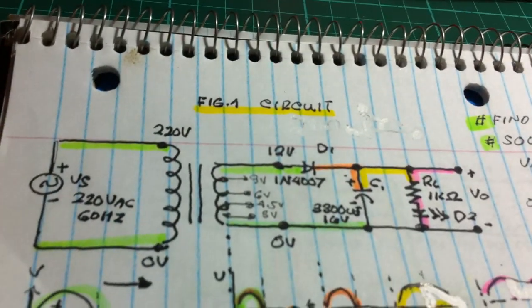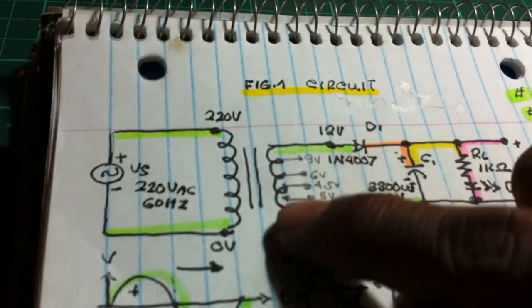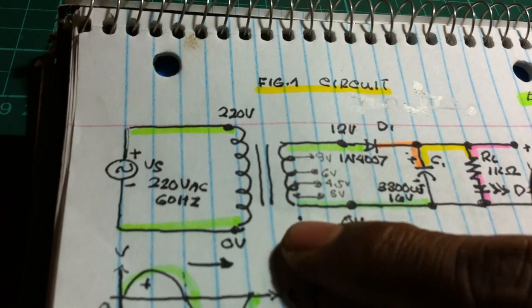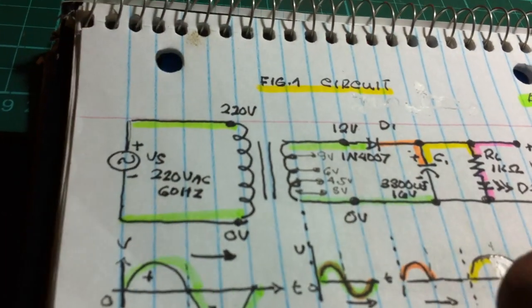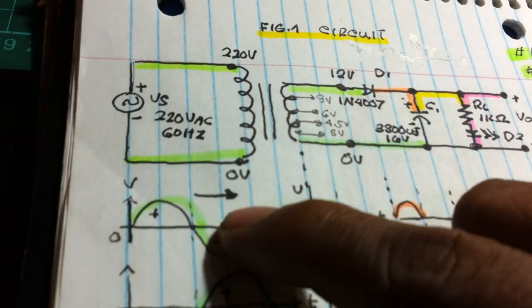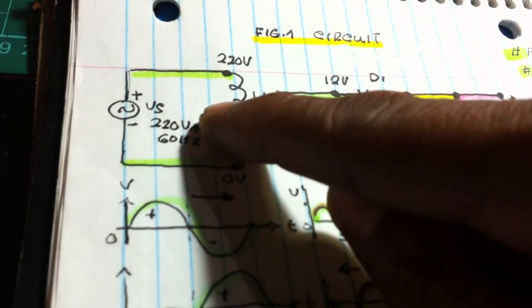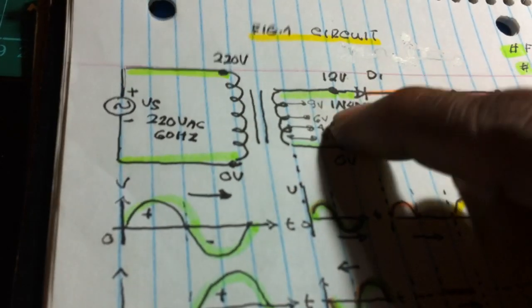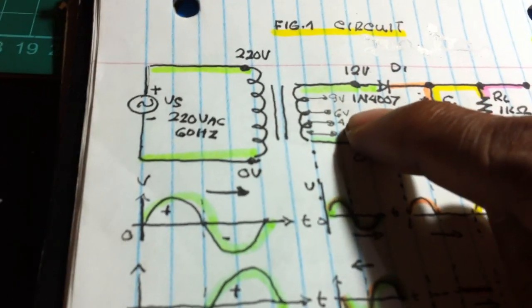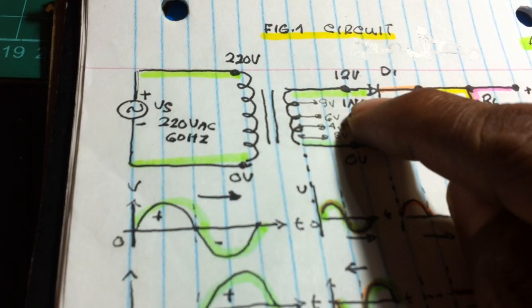So what is the operation of this half wave rectifier? It goes like this. In the primary windings of the transformer, we have this AC sine wave, a very big sine wave into the primary windings. Because this is a step down transformer, it converts the 220 volts to 12 volts.